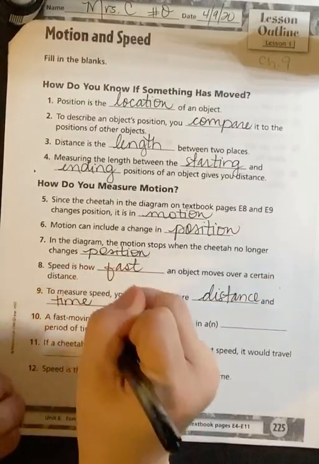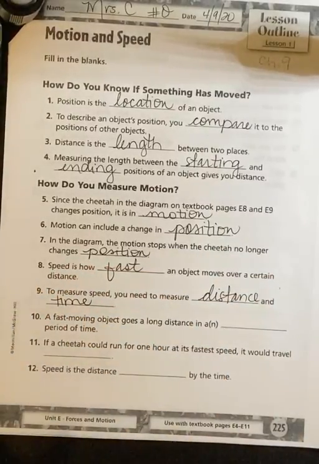I'm so used to you guys answering, so if I go too fast, make sure you hit pause.